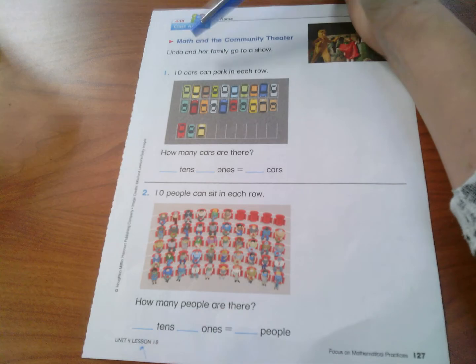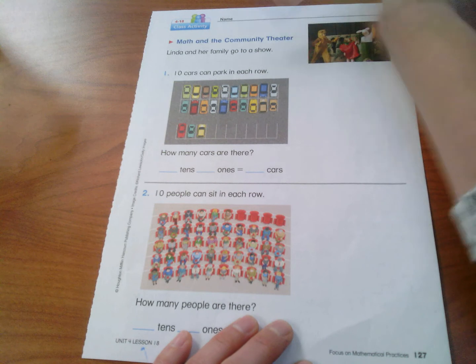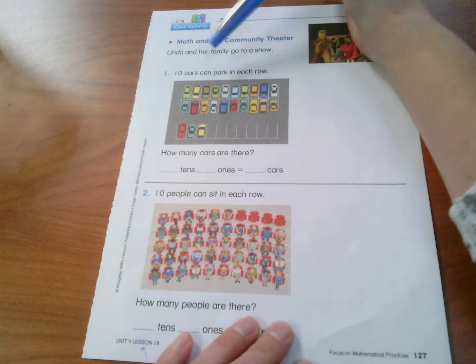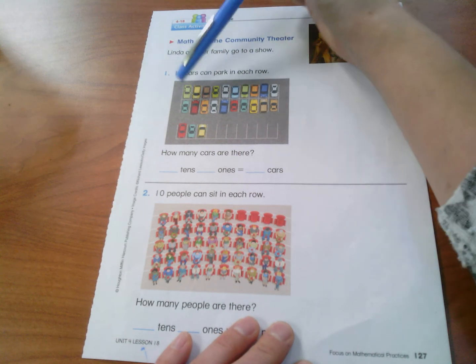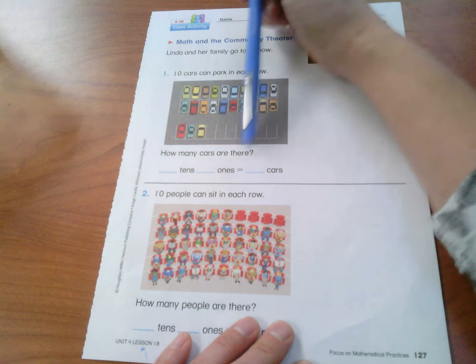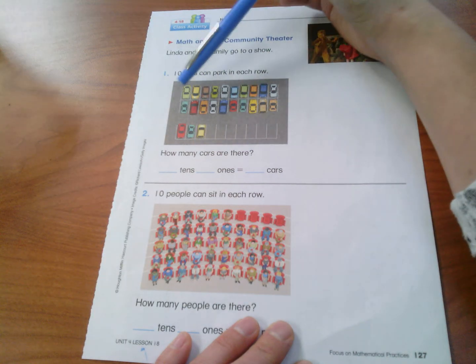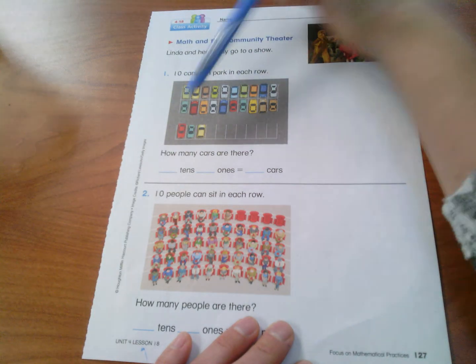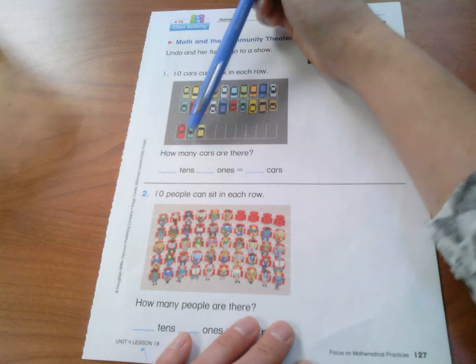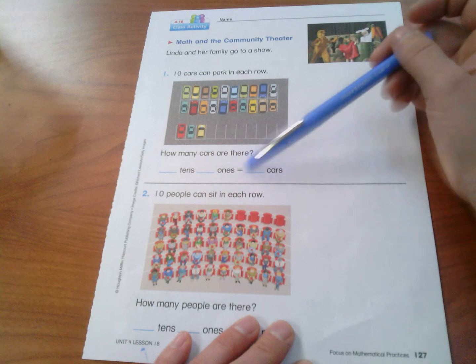Okay, so up here at the top, it says Linda and her family go to a show. On number 1, it says 10 cars can park in each row. So we know that 10 cars are in each one of these rows. How many cars are there? We'll look back up here and say how many 10s, how many 1s, and that equals what amount?